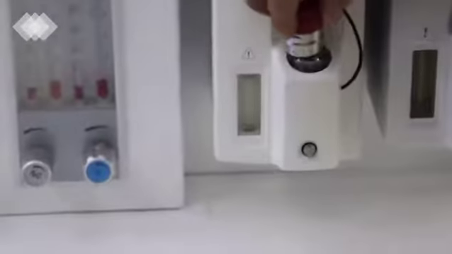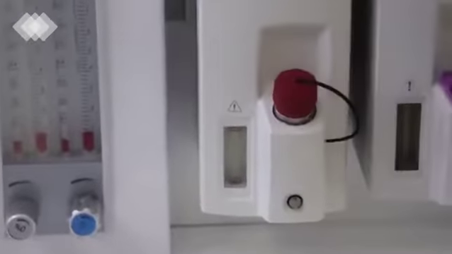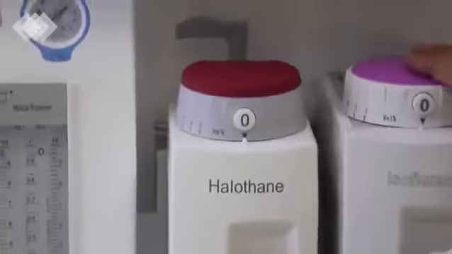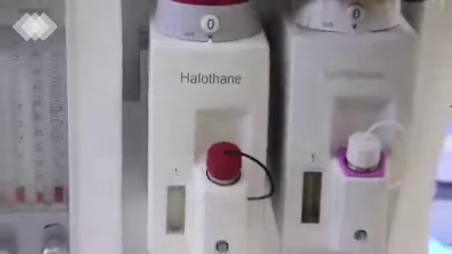Once we need to pour in the anesthetic medicine, just rotate this button and pour in the medicine, and then just lock it again. And also between these two vaporizers, there's an automatic lock. It means once you use one of the vaporizers, the other one can never be used. It's to ensure safety.